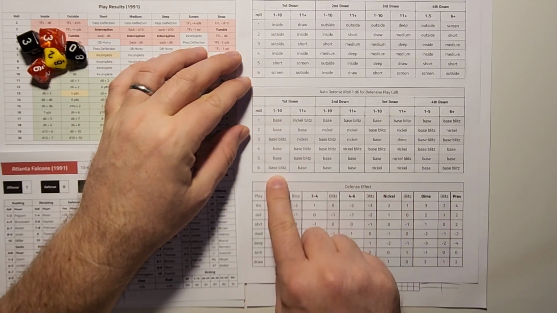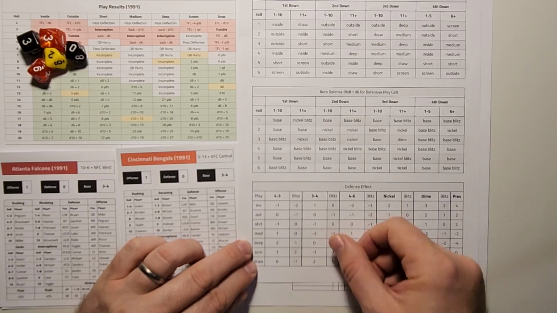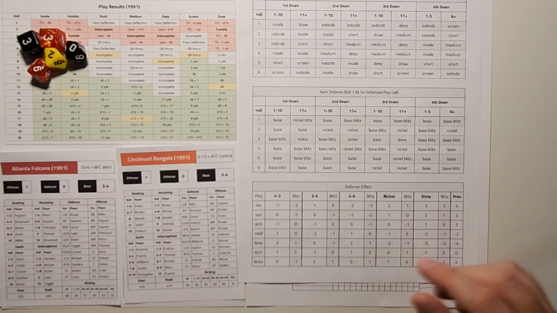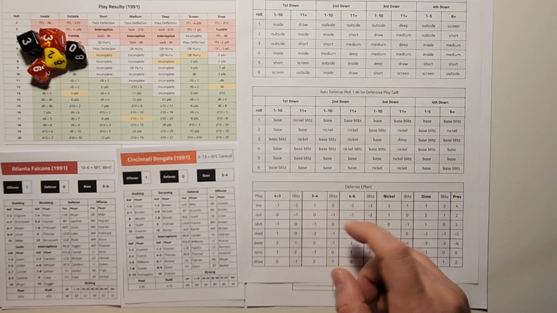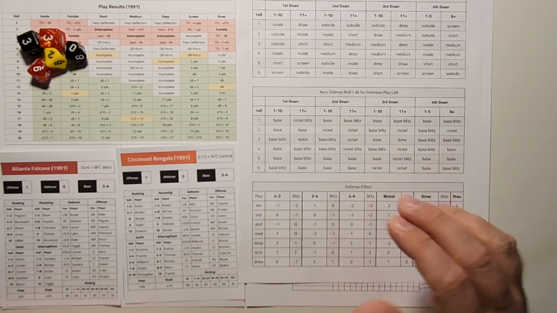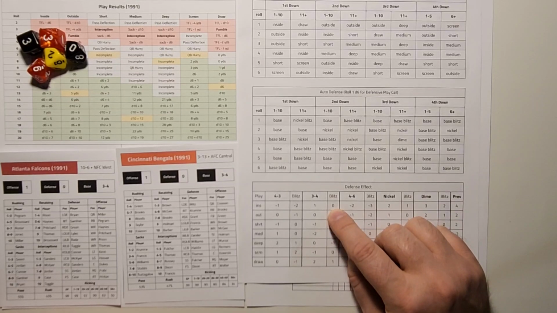So they only have a base and a base blitz. So if they're running a 3-4 defense, where are your positive numbers here? Where can I get a win? That would be on a draw play or an inside run. But if they happen to blitz, maybe that's not going to work out as well for you, because you can see it's just a 0 here.